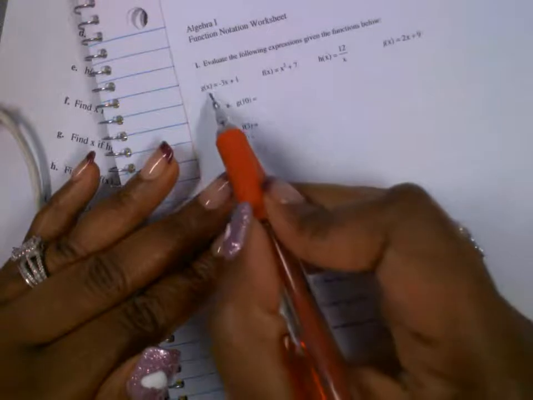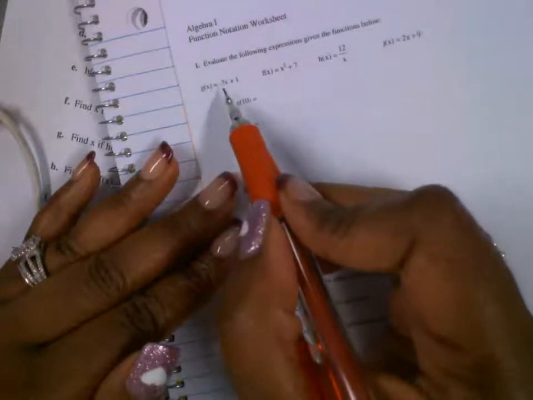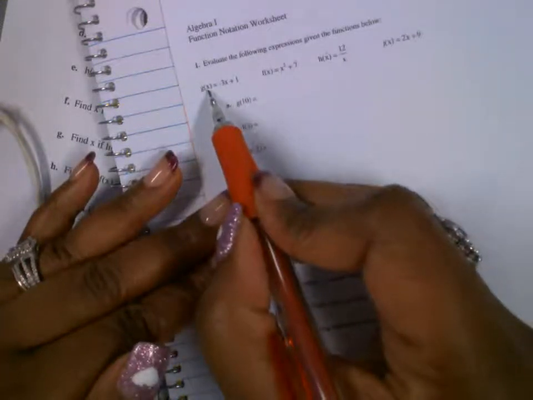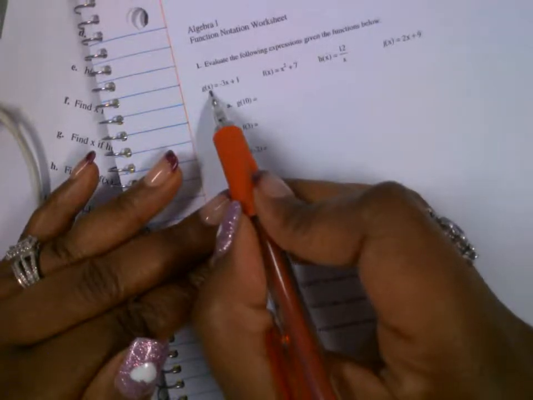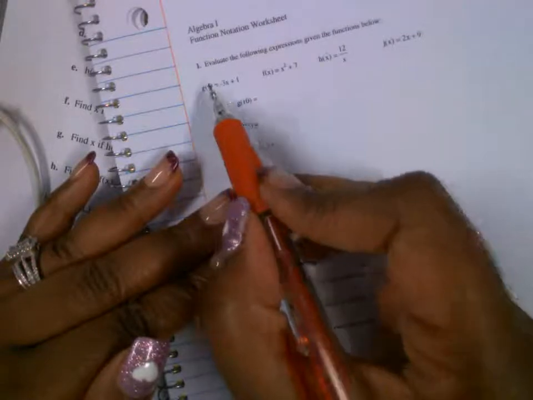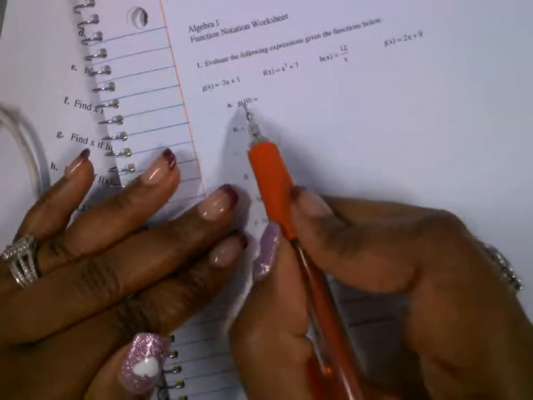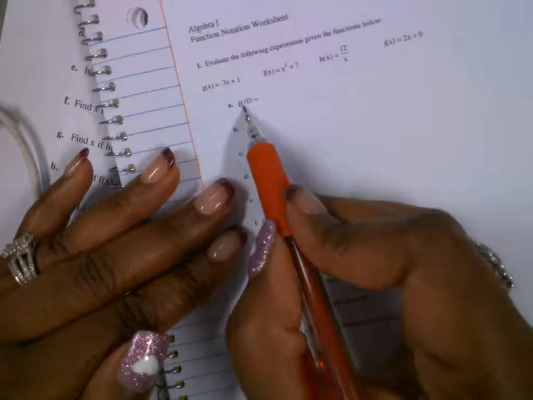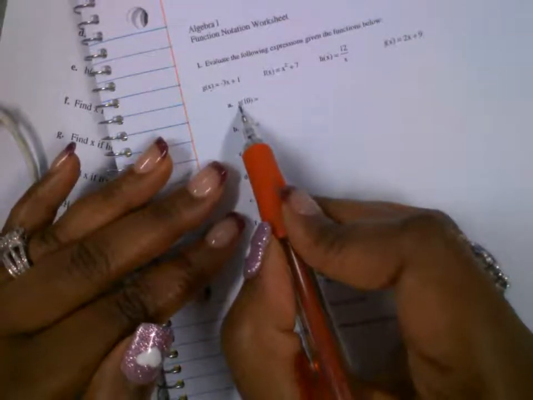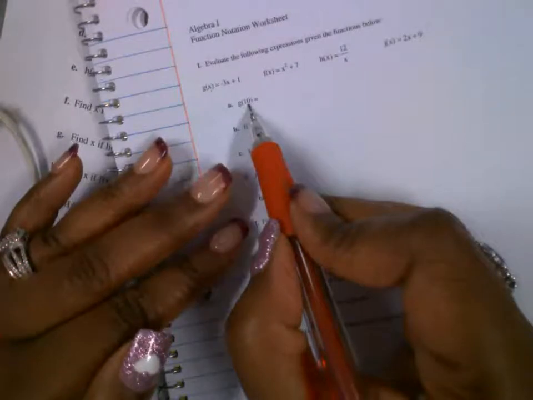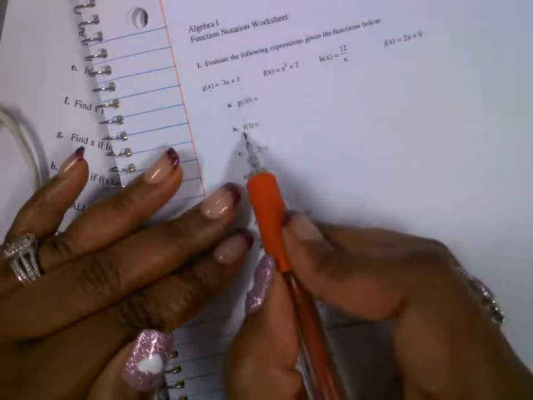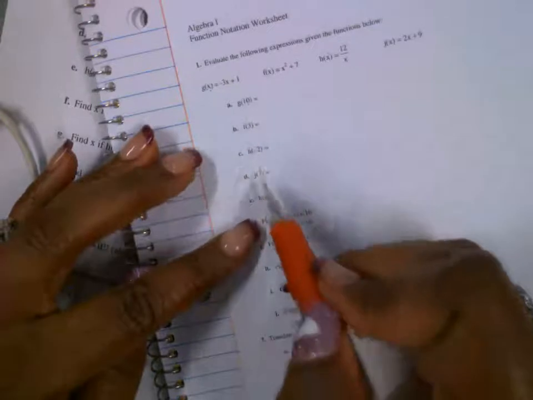So when you're solving a function, whatever the number is in the parentheses, that's the number they want you to substitute to find an answer. For this first one, they want you to figure out what is the answer for the G equation when X is equal to 10. Does that make sense? Yes. Okay.